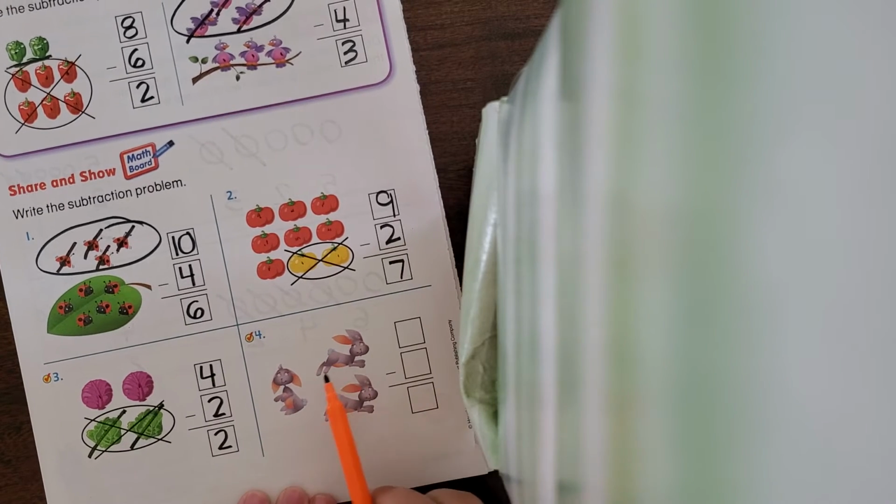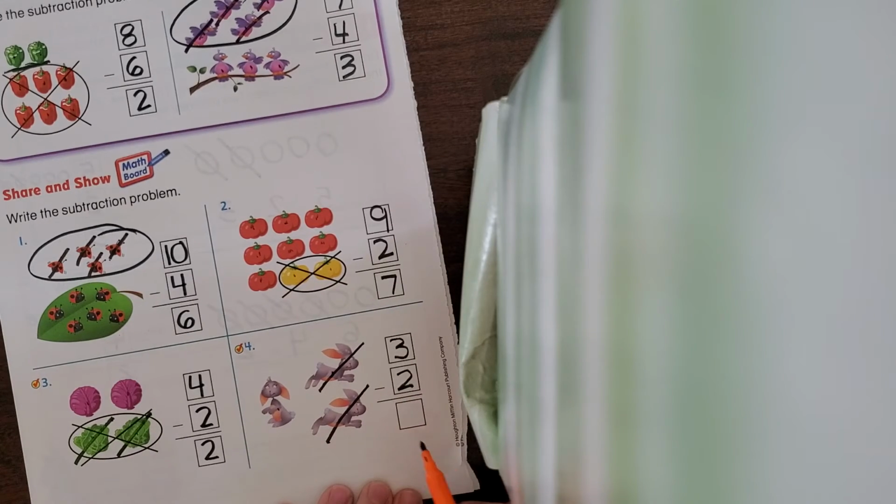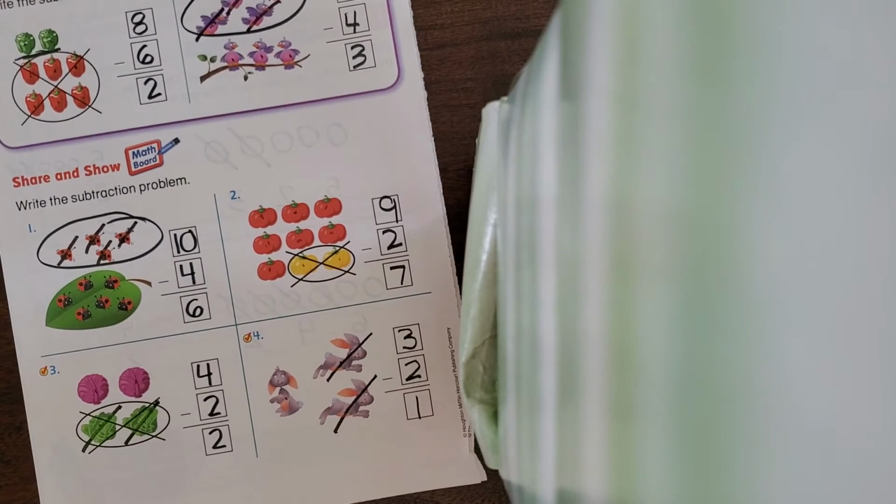So I see this group of bunnies. I start with 1, 2, 3 bunnies. And it looks like these 2 hop away. How many do I have left over? 1 bunny. I hope you got this right.